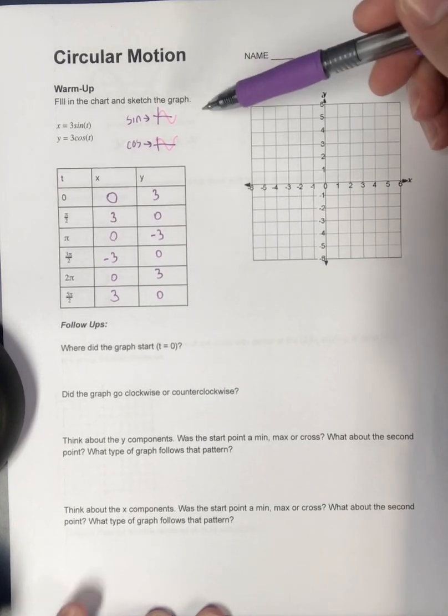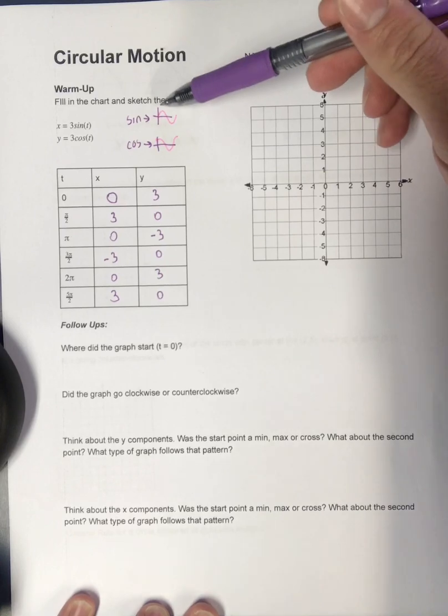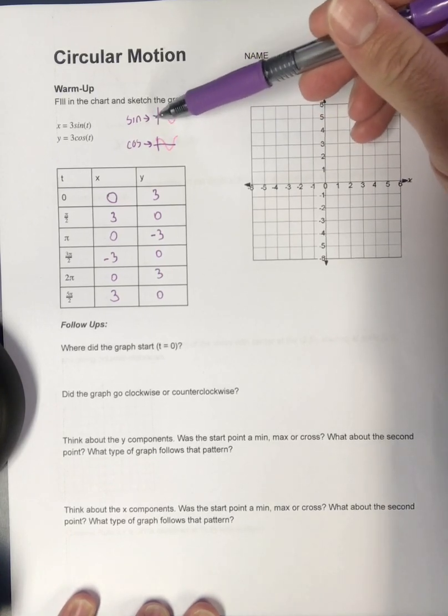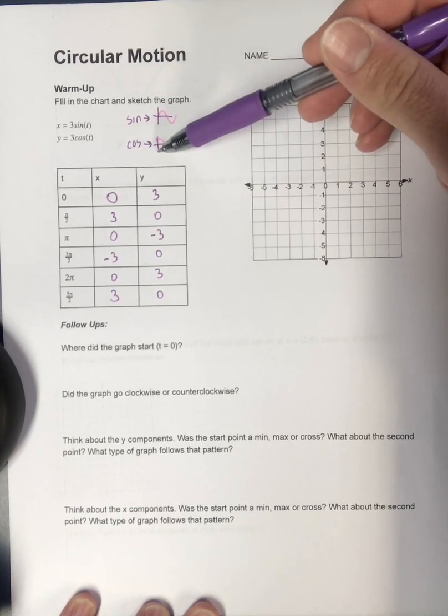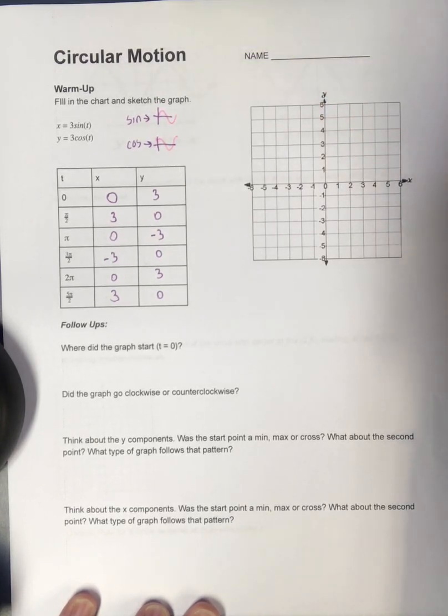In this next part of the chapter, it's going to be super important to always keep in mind the graph of sine and cosine. Sine starts on the origin, goes up. Cosine starts at the maximum, goes down. Negative cosine would be at the minimum going up, and so on.